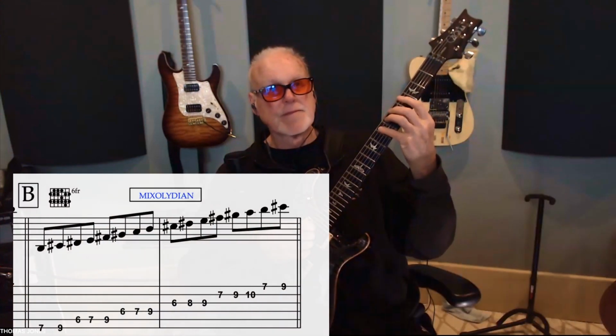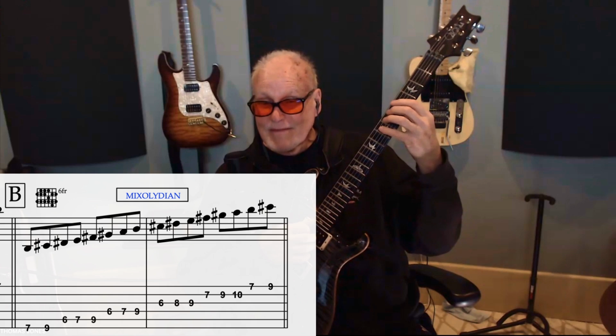After the Phrygian mode, you're going to go to the Mixolydian mode, which has this sound. It's a dominant.